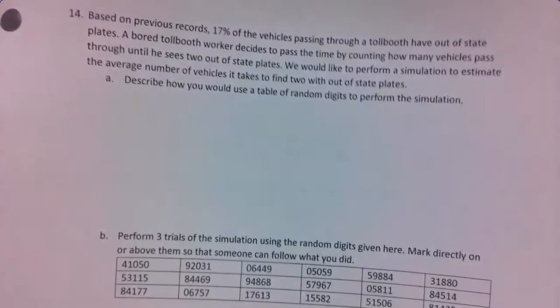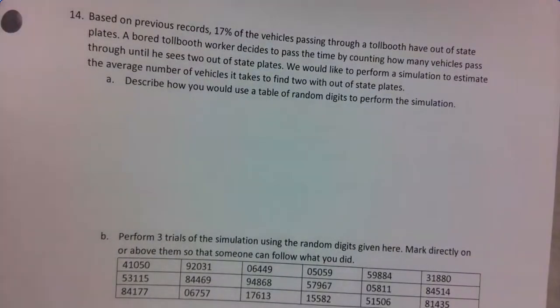Moving on to my last question. It says, based on previous records, 17% of the vehicles passing through a toll booth have out-of-state plates. A bored toll booth worker decides to pass the time by counting how many vehicles pass through until he sees 2 out-of-state plates. We would like to perform a simulation to estimate the average number of vehicles it takes to find 2 with out-of-state plates. A, describe how you would use a table of random digits to perform the simulation.